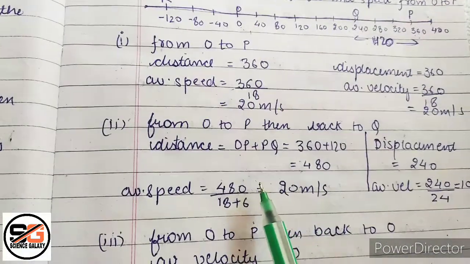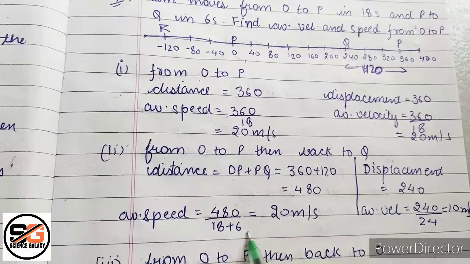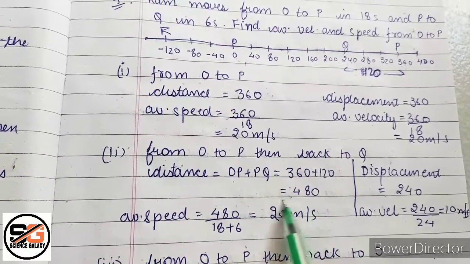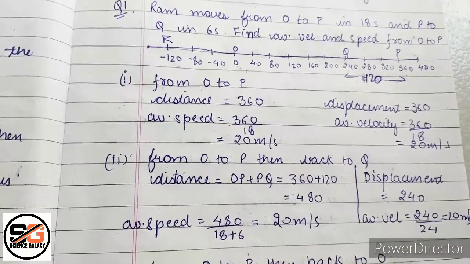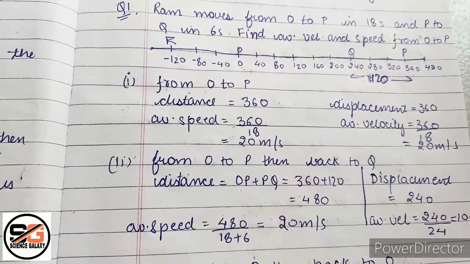We would divide the two, 480 by 24, and that would come out to be 20 meter per second. Speed is distance upon time. Distance is 480 and time is 24 seconds.